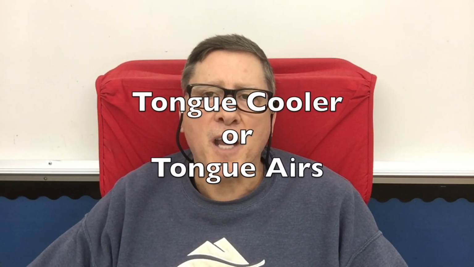Our next sound is a digraph called TH. This is sometimes known as a tongue cooler or tongue airs. Our tongue gets placed between our front teeth and air is expelled across our tongue. Watch as I make the sound for TH that goes th, th. Look carefully and closely. Th, th, th.